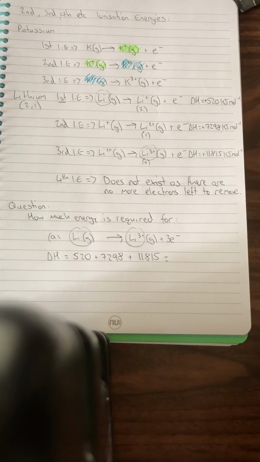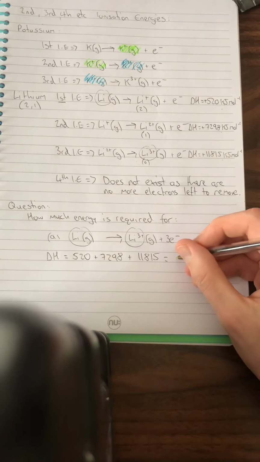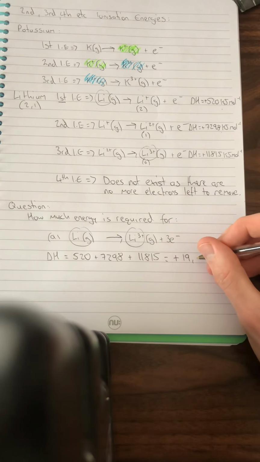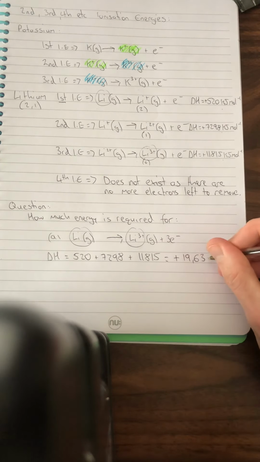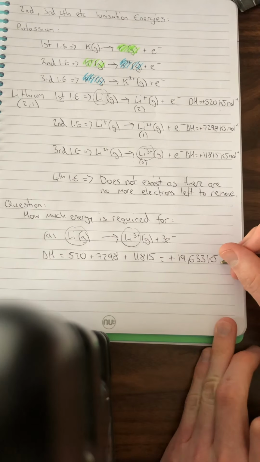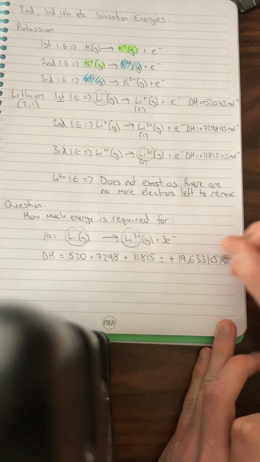You guys can do the same, make sure I'm right, because you never know, I might be making a deliberate mistake for you guys to notice. So it should be 19,633 kilojoules per mole. Now if I'm wrong, just let me know.